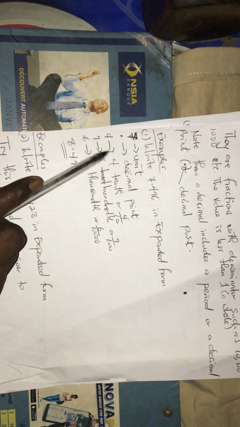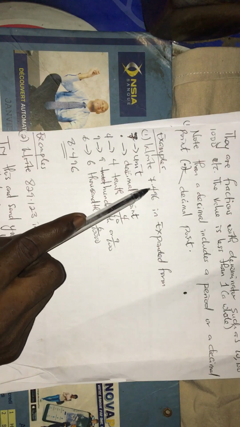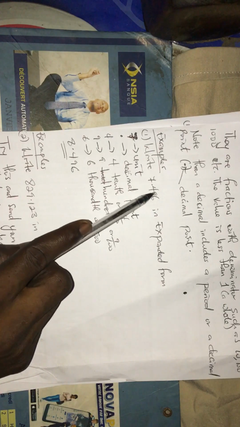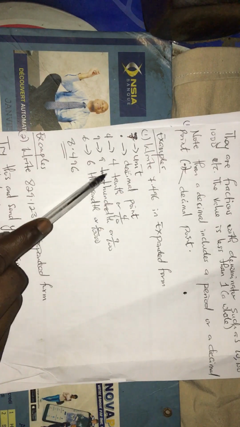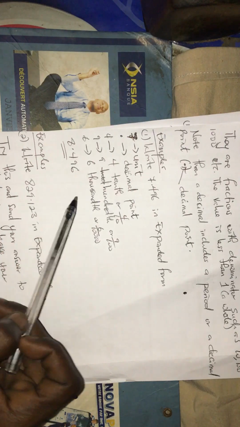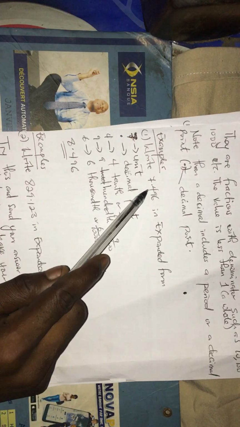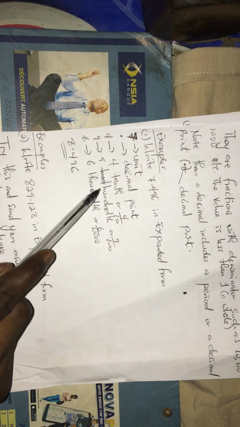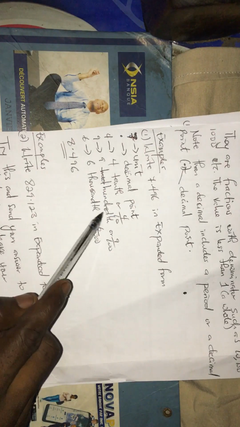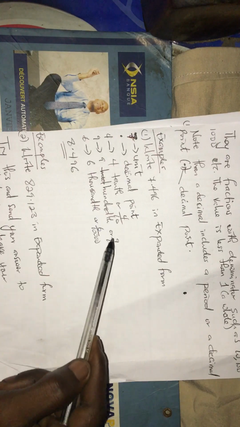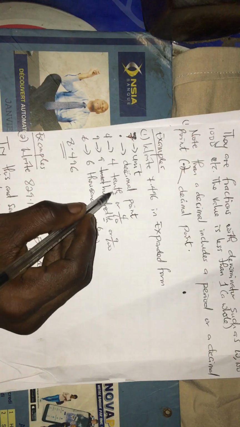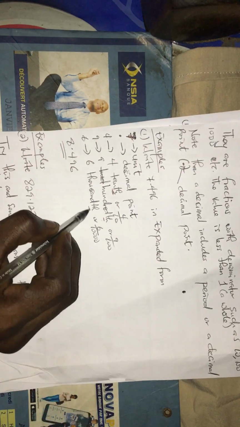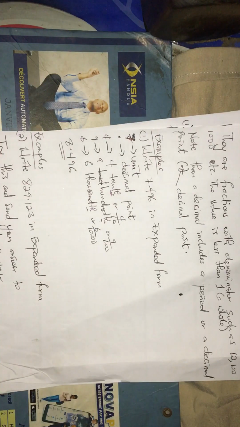Now we have 4, which is this. 4 is immediately after the decimal point. So the value of 4 is 4 over 10, or 4/10. Now the value after the 4 is 9, so that's 9 over 100, or 9/100. You can see that we have a th after it. Here we have th here, th here, and th here. So the value of 6 is going to be 6/1,000, or 6 over 1,000.